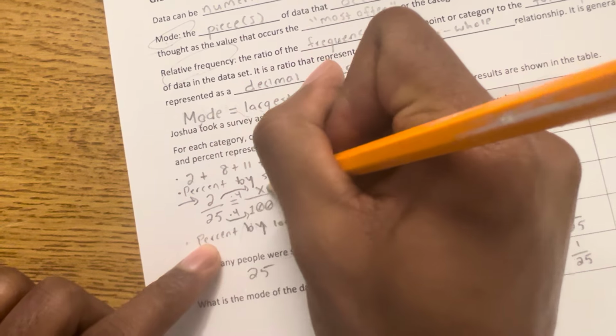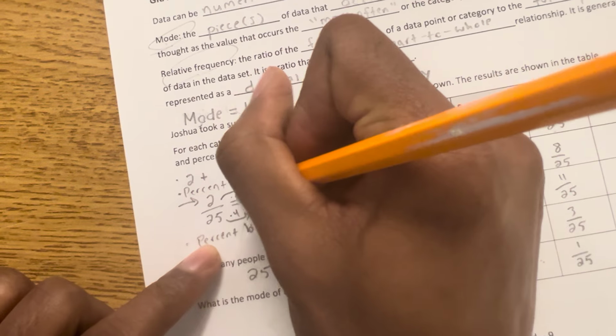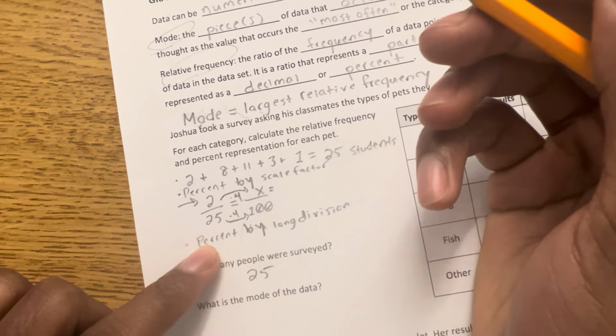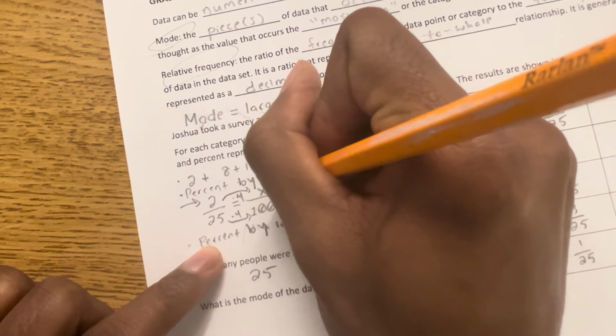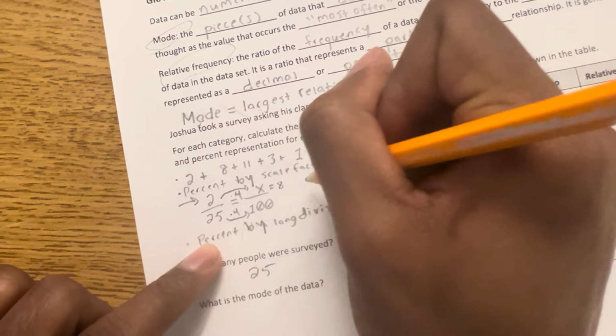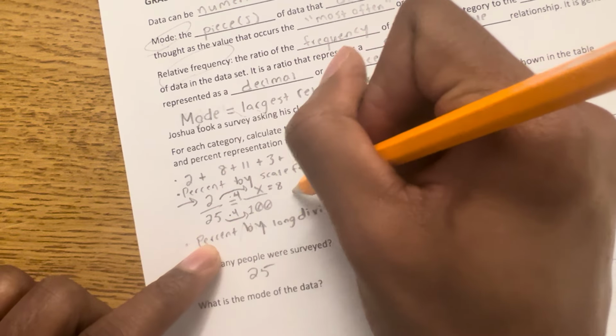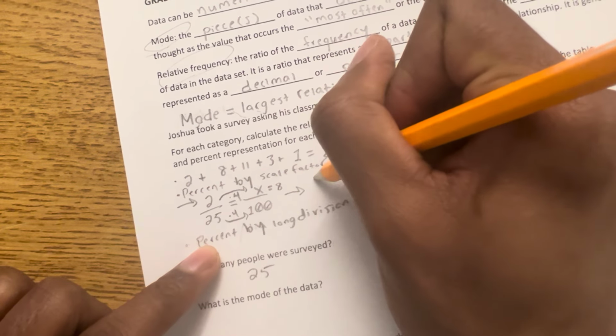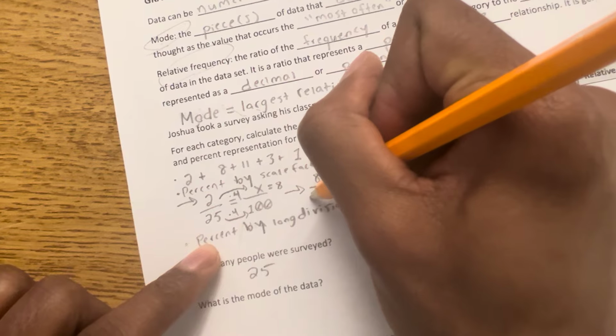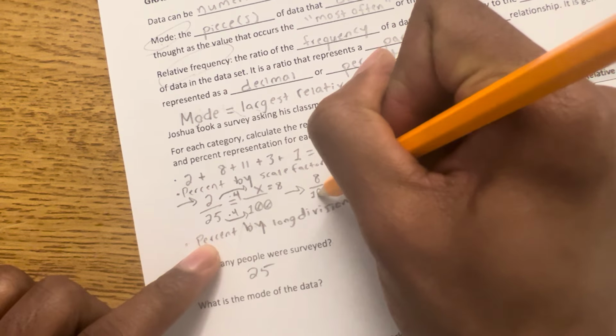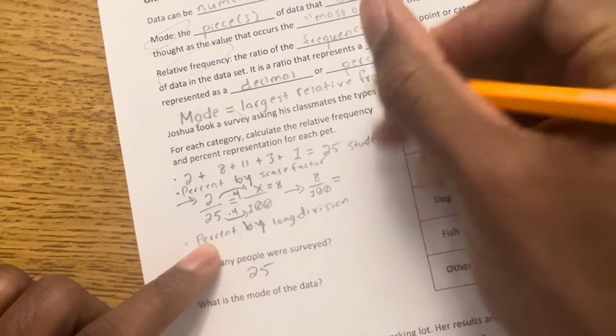So x is going to be 2 times 4, which is 8. So now this turns into 8 over 100, which is equal to 8%.